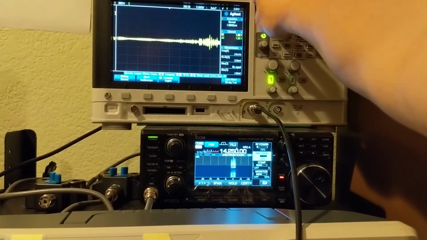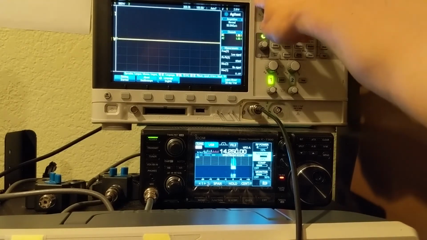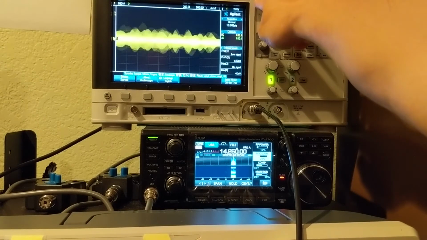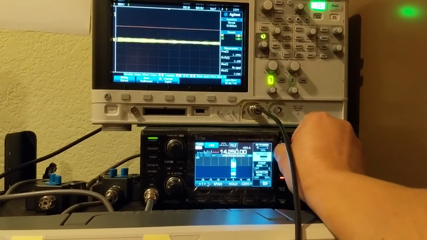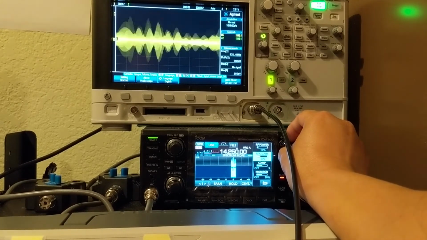Okay, let me make it. Hello. Okay, that's good. Increase microphone gain. Right now the microphone gain increased. Hello, 1 2 3, test.